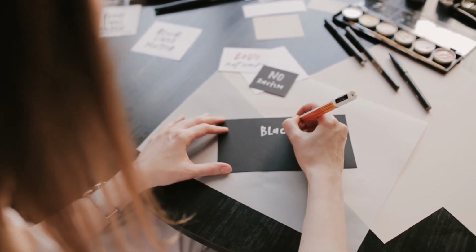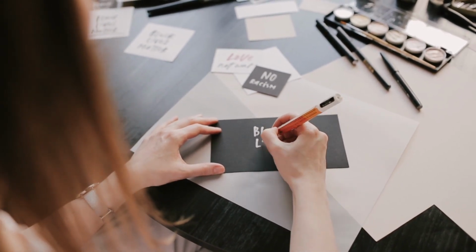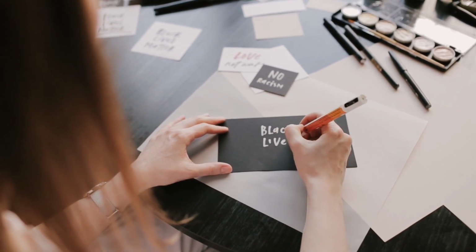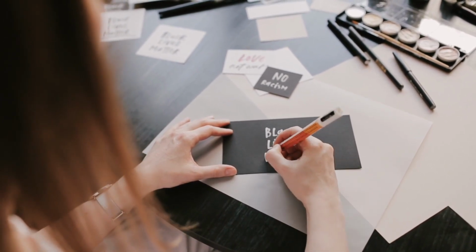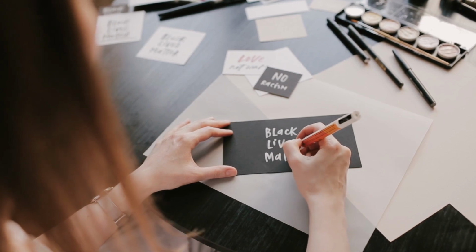This can be done on paper or digitally, and it's an important step in the design process as it allows the designer to experiment with different shapes, spacing, and proportions.